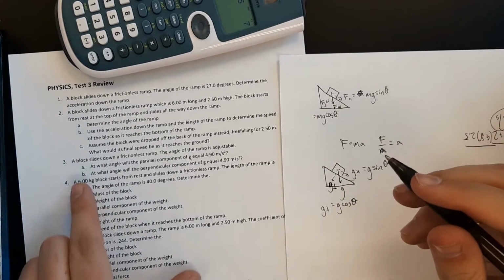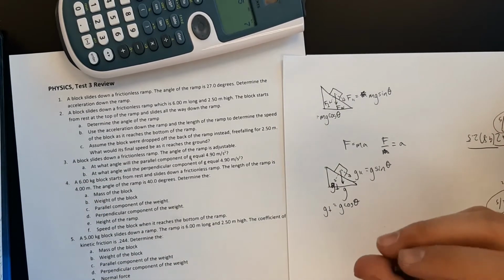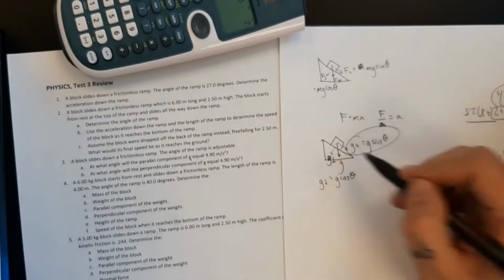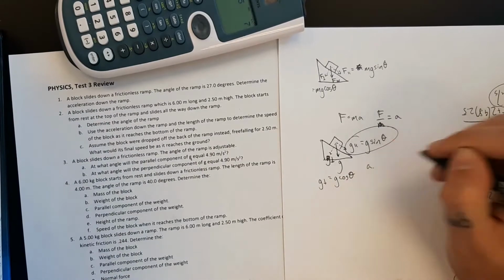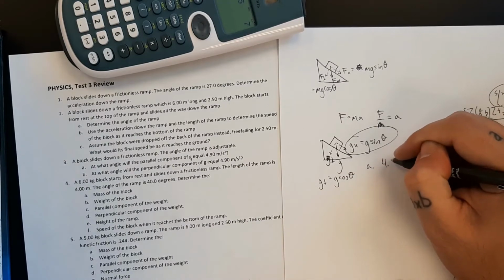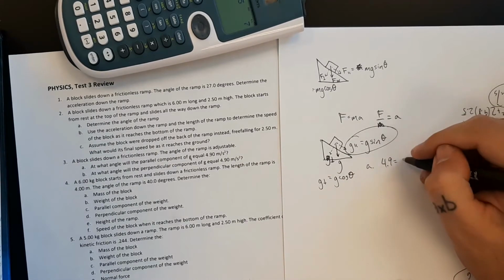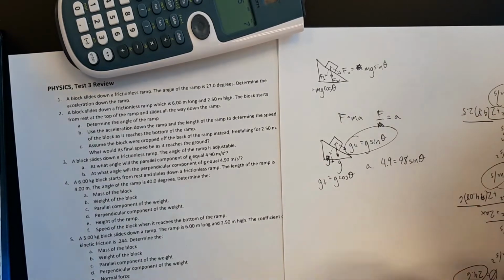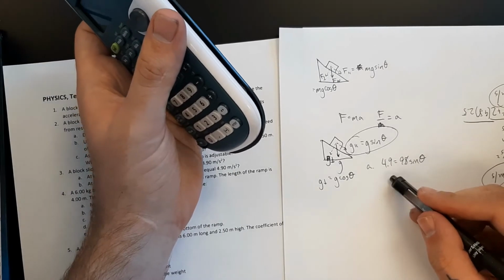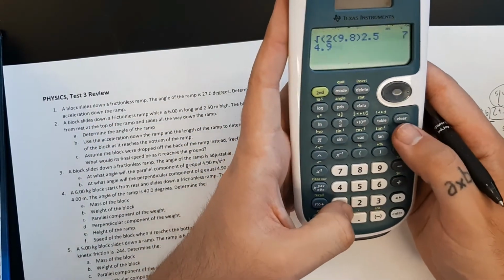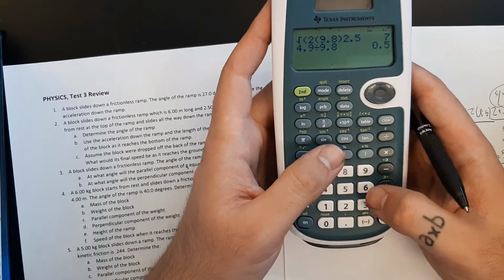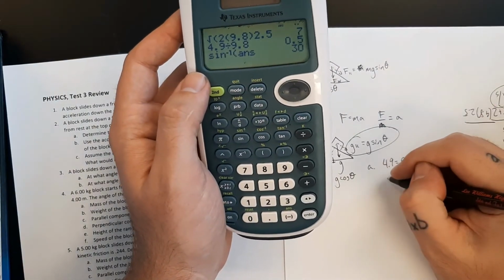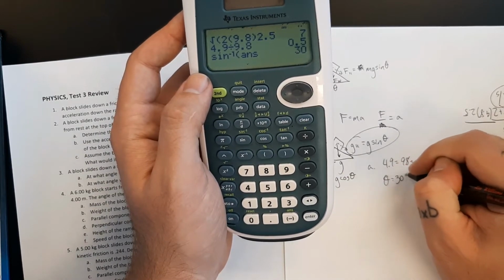Okay, so for number 3, where it's asking at what angle will the parallel component of g equal 4.9 meters per second squared, that's telling us to use that right there. Okay, so we've got 4.9 for our parallel component equals g times the sine of our angle. We're looking for theta, so we're going to divide over 9.8, so 4.9 divided by 9.8, and then we're going to take the inverse sine of that, which gives us an angle of 30 degrees.